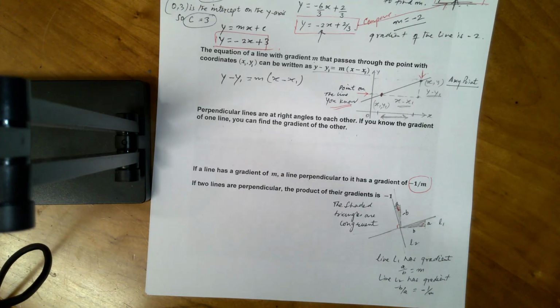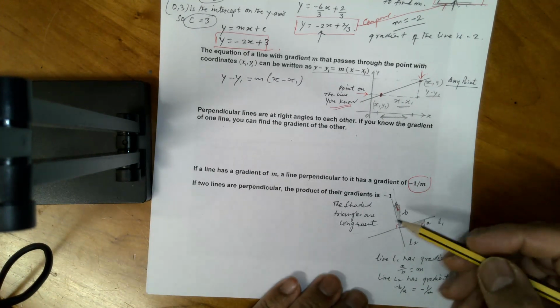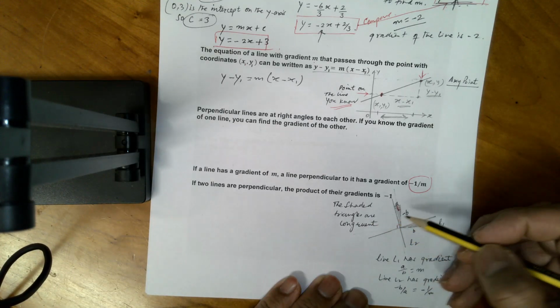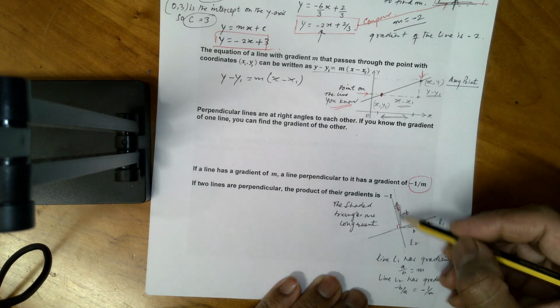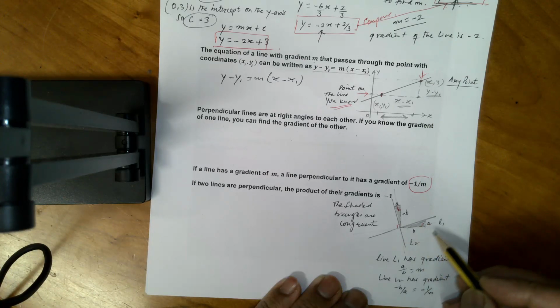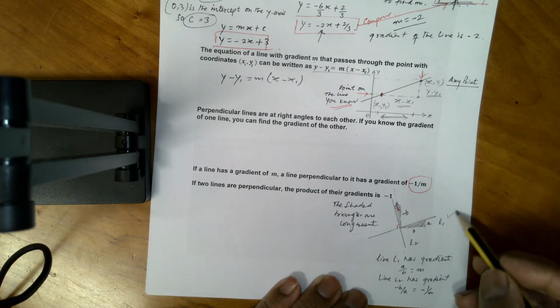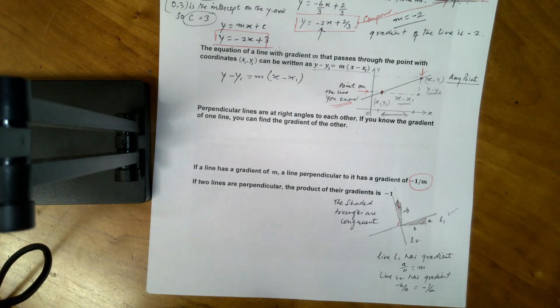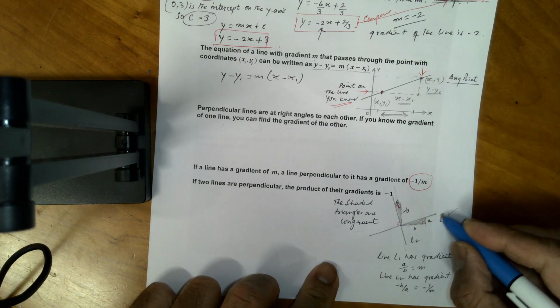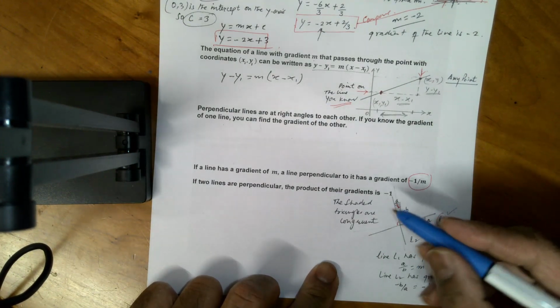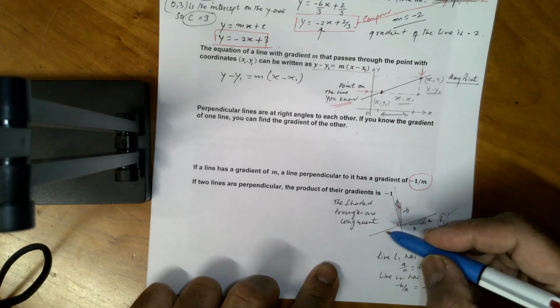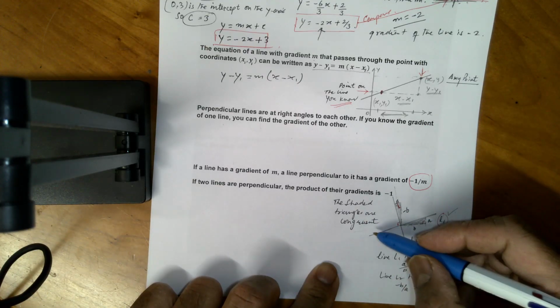So let's go with the example here. You see the shaded triangles here, one triangle is here and the other is here. On the one is the L1 line, this one, and this is your L2 line. The shaded triangles here are congruent.